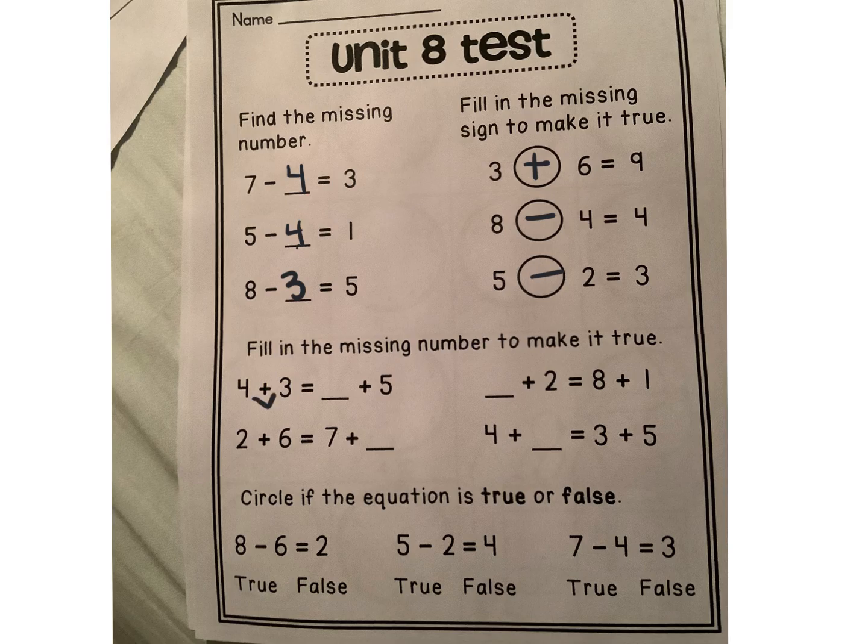Okay, now we need to find the missing number to make it true. So 4 plus 3 is 7. So what plus 5 equals 7? 2. And then 2 plus 6 is what? 8. So 7 plus what is 8? So 1. Good.